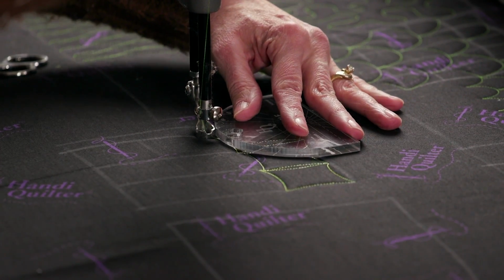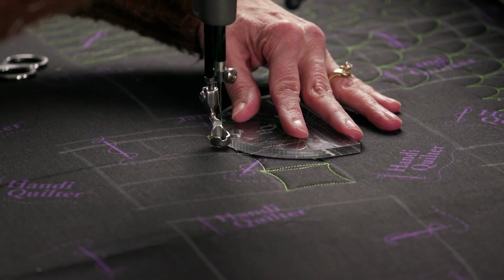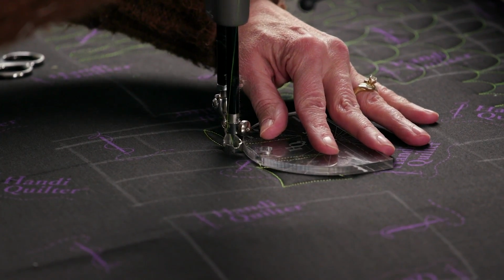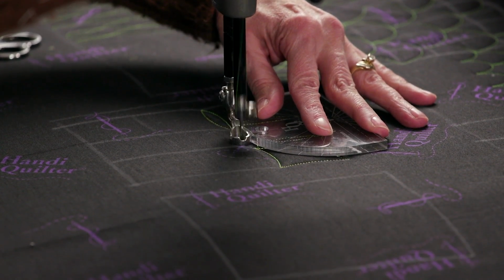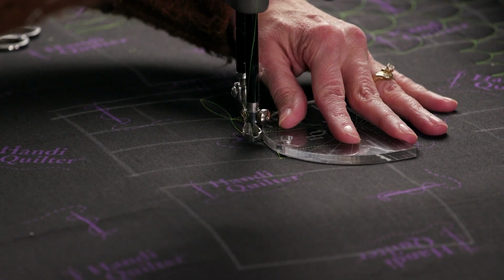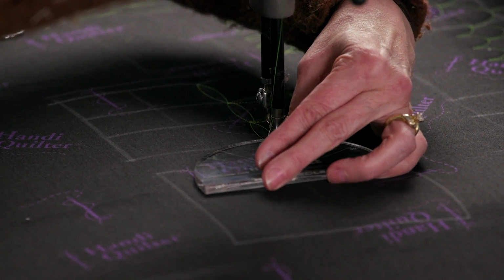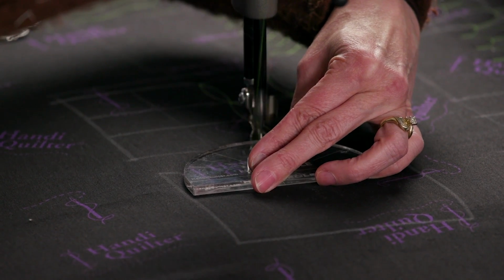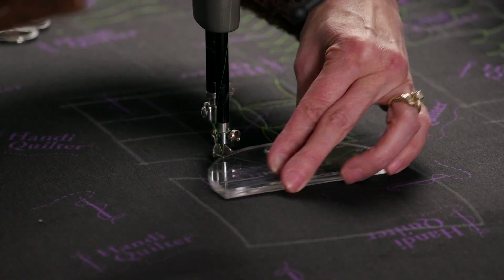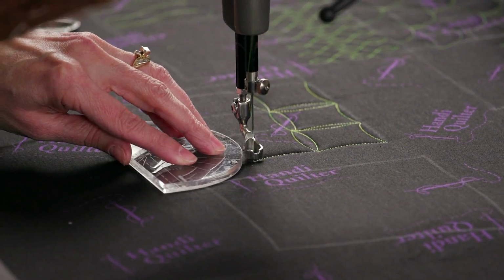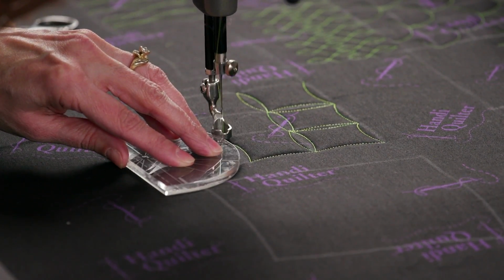So now I'm going to come all the way across. And down. Okay, we'll just do this last row here and then call it good.